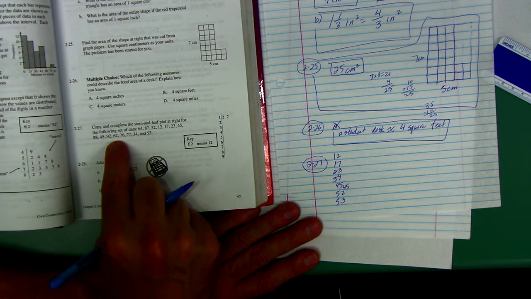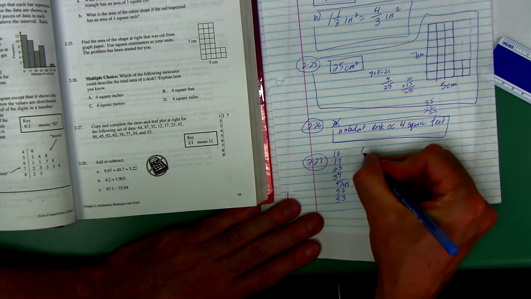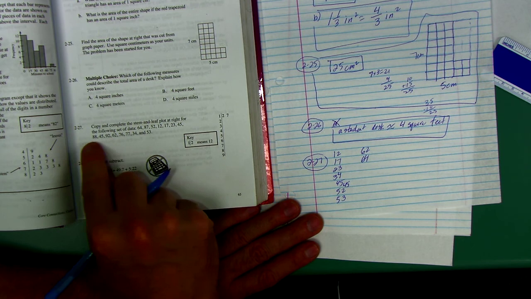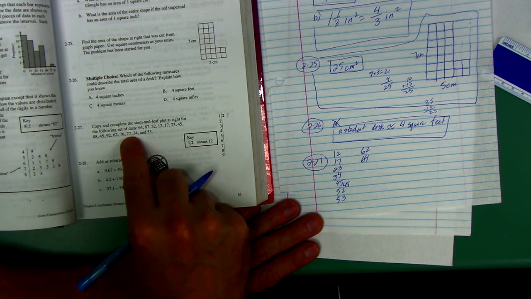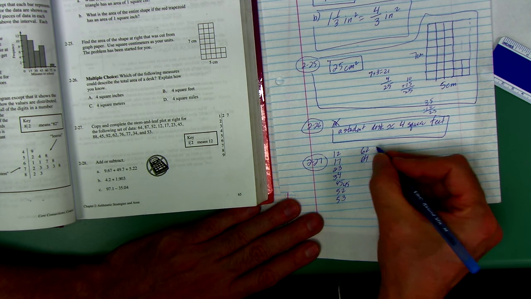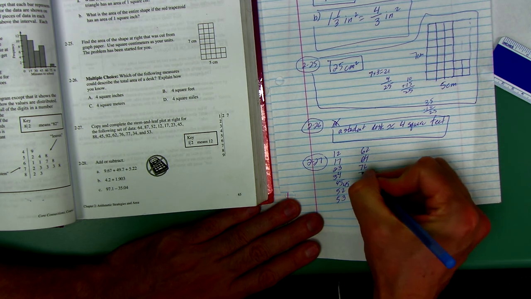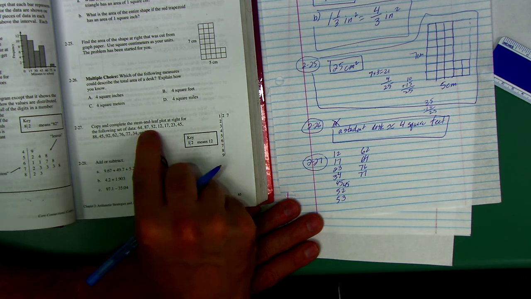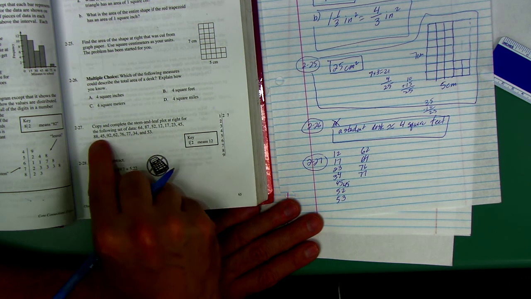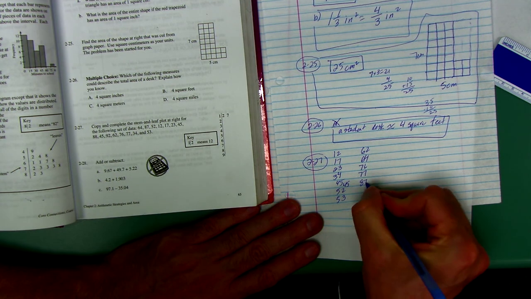I got a 62 and a 64. Any more in the 60s? I don't see. How about the 70s? 76, 77. 80s, 87, 88. I think I'm done.